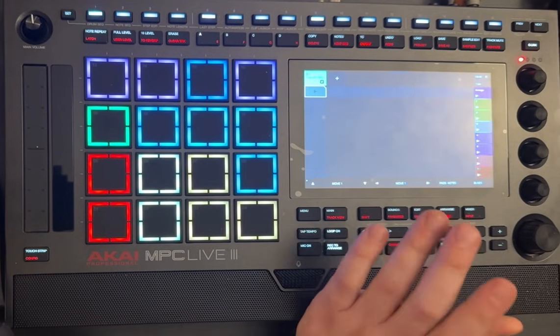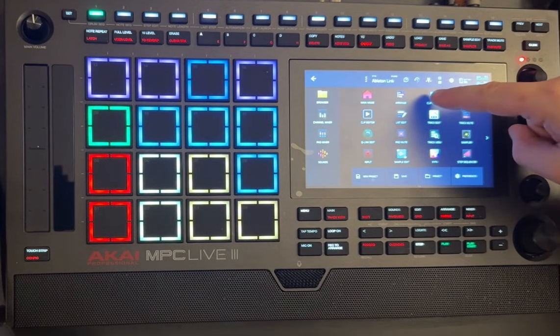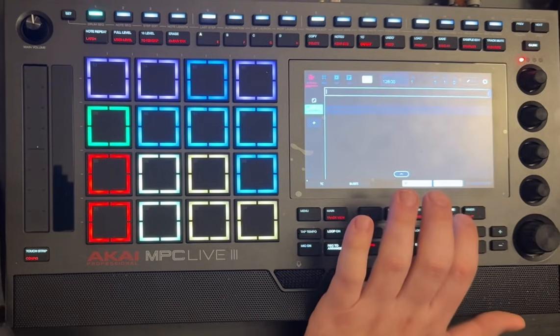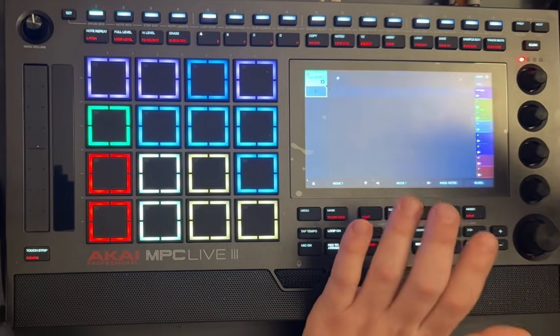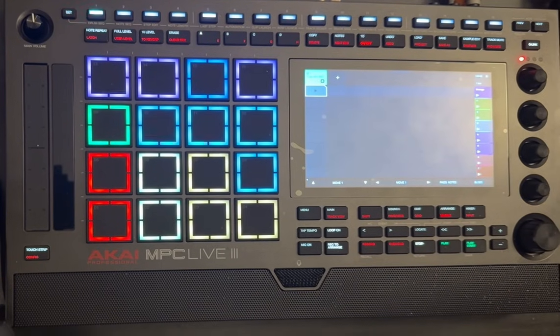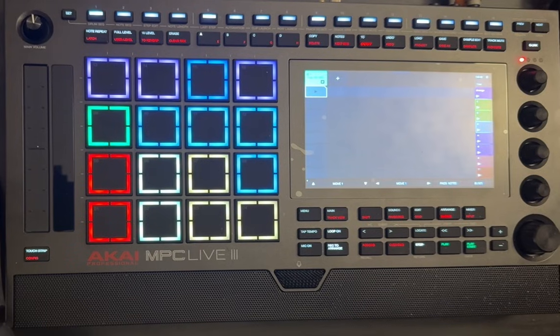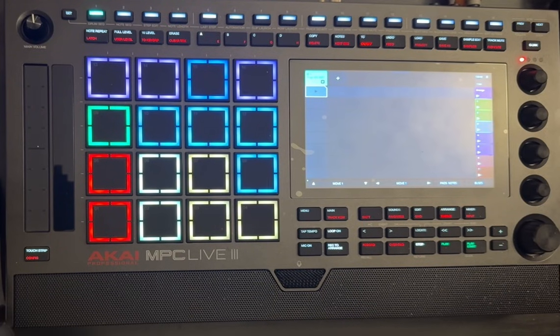If we double click on arrange here, this takes us into the clip mode. We could also get to it if we press menu and go to clip matrix. If you click on the arrange once, it takes you to the arranger. Click on it again, it takes you to the clips mode, which is really great. What I would suggest to you is that it's all really the same exact thing. Don't be confused by it.